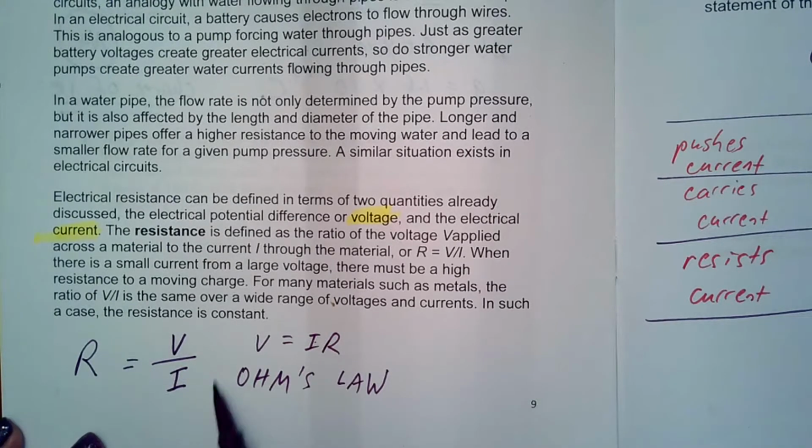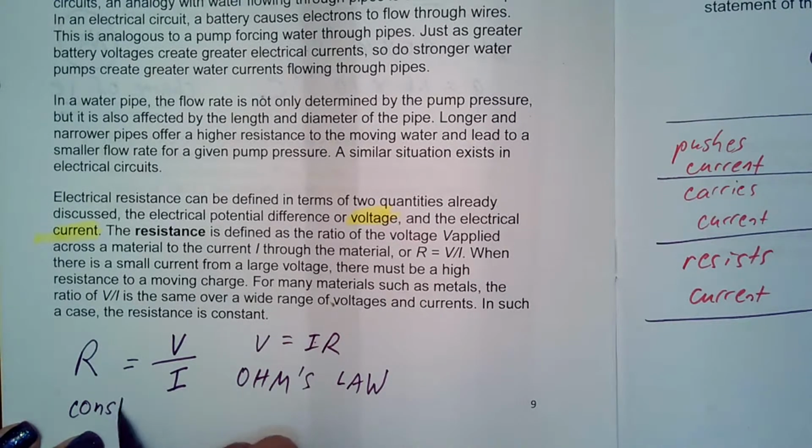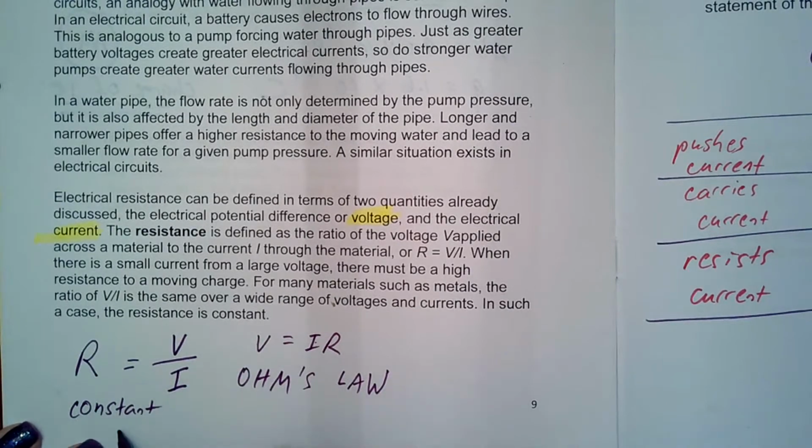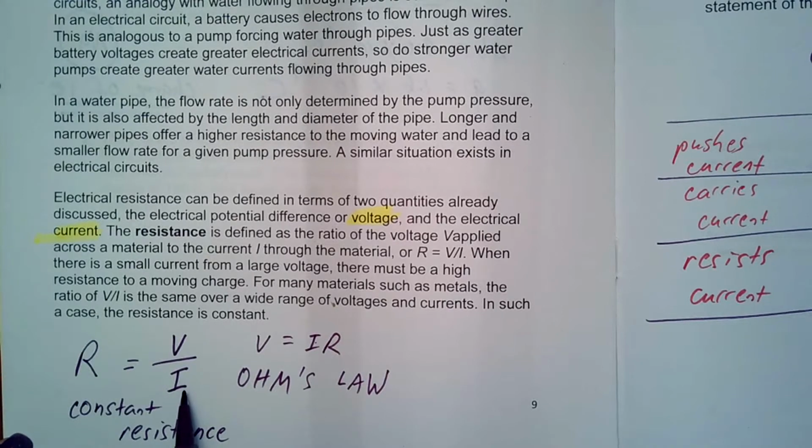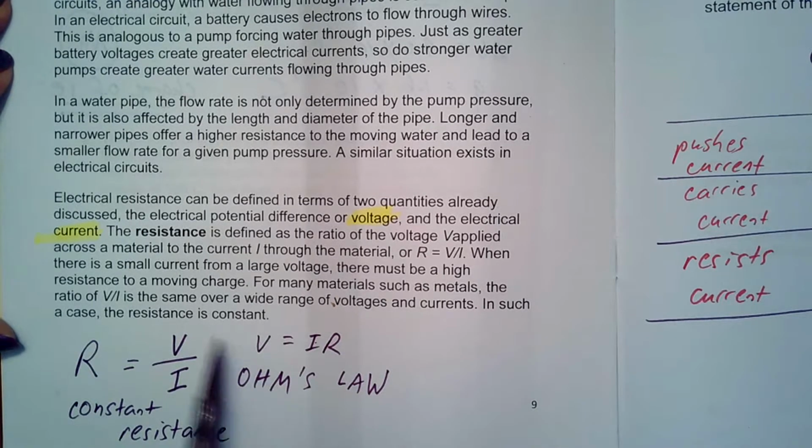So this ratio is always going to remain constant, which means that the resistance is going to be a constant resistance. Now, I'm not saying that the number for the R is always going to be the same. It's not a constant like 9.8 meters per second squared for the acceleration of gravity. This means, though, that if you change the V, it will also change the I proportionately, so that the resistance is going to be the same. And a device that follows this relationship is known as an ohmic device.